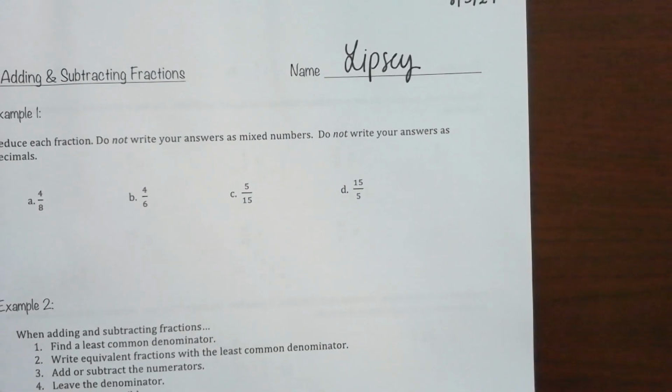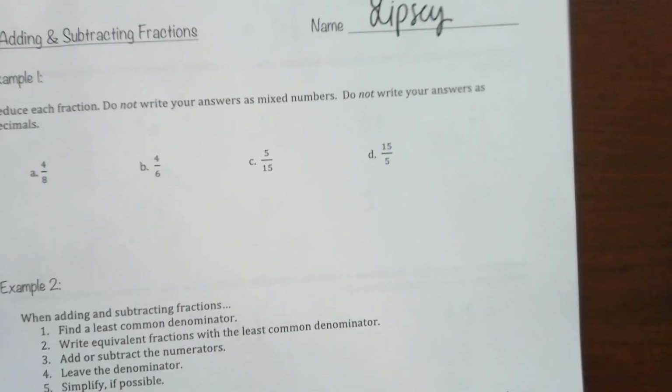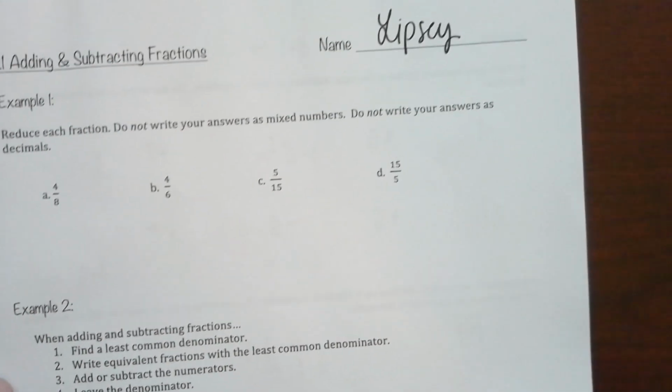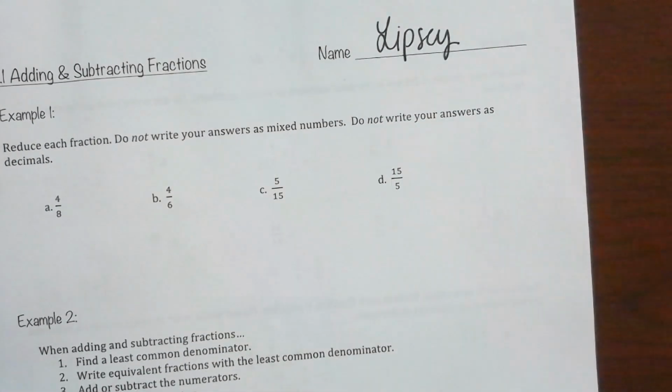Kinda, sorta. What's the rule of thumb for adding and subtracting fractions that needs to be true always? They have to have a what? Yeah, a common denominator. Which means the bottom number must be the same.